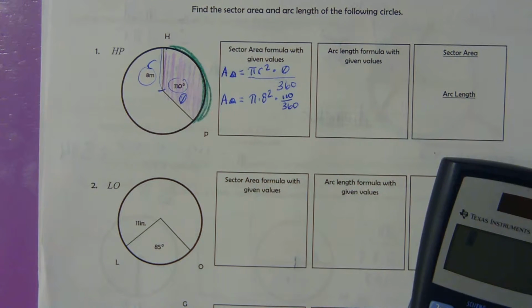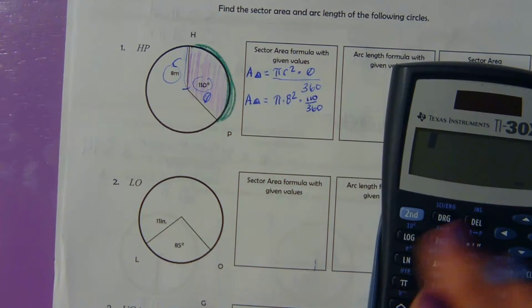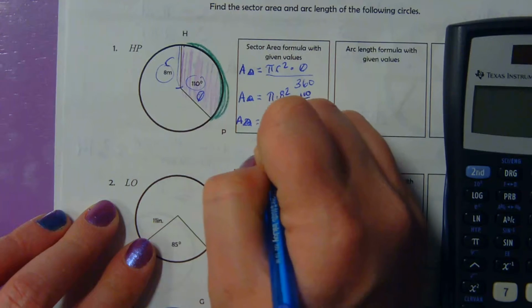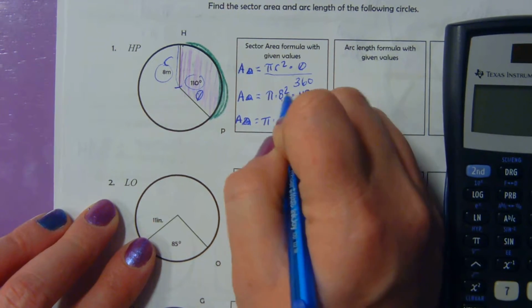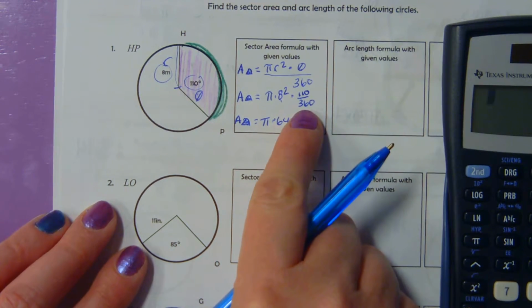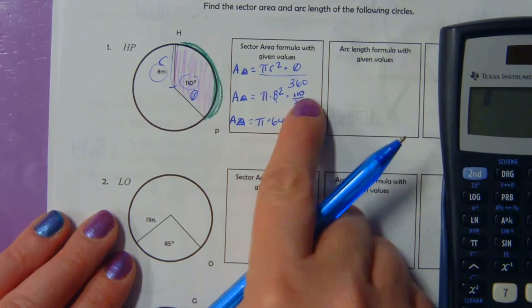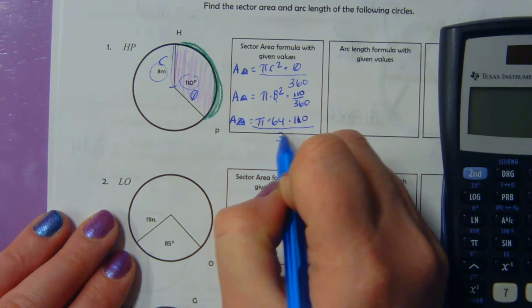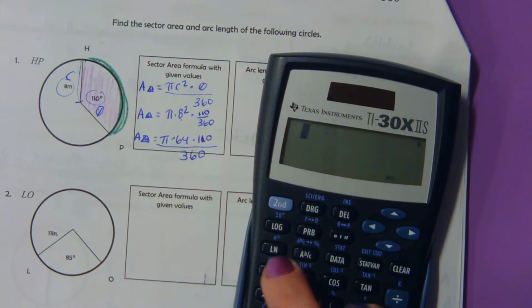So then you bust out the calculator. Okay, so we're going to do pi last but not least, at the very end. So area of my sector equals pi times 8 squared. I know that's 64. And then 110 divided by 360. You don't even have to figure that out. We can just go times 110 and then divide at the very end by 360. So I'm going to go pi. So there's my pi button.